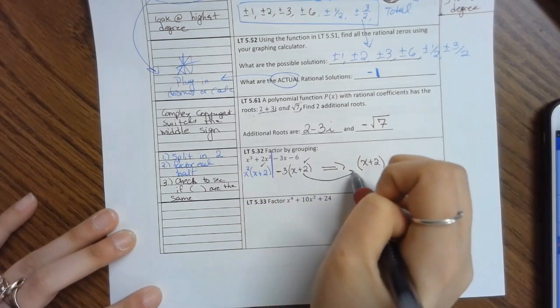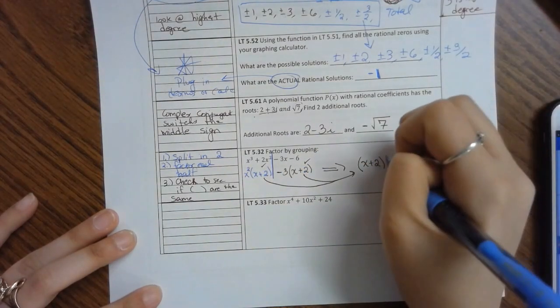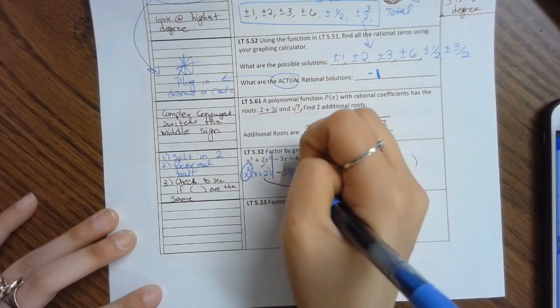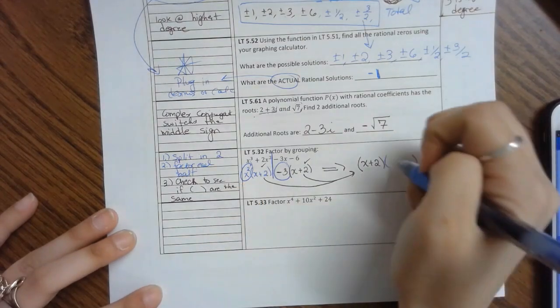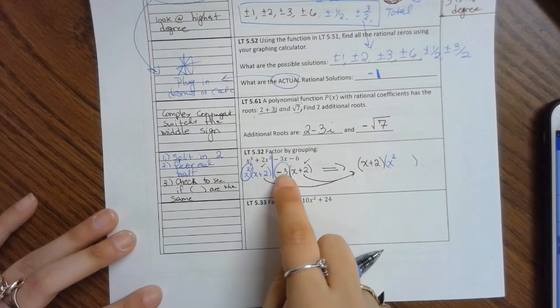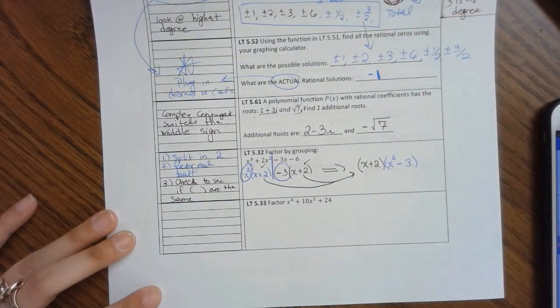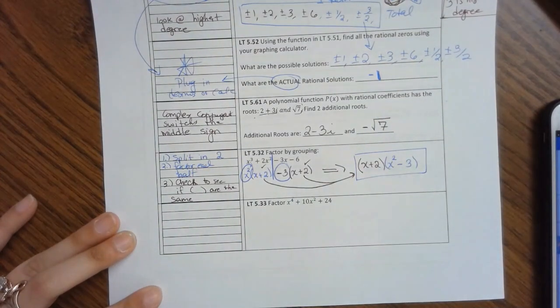They both became that one parentheses. The second parentheses is what was left outside that we factored out. So we had an x squared factored out. X squared goes inside now. We had a negative 3 factored out. That goes inside now. And that's it. That's the complete factor form when we factor by grouping.